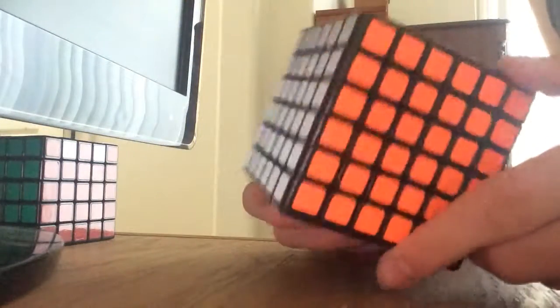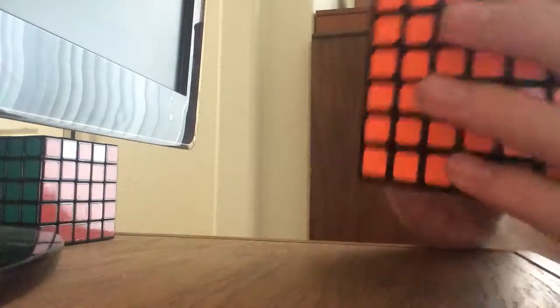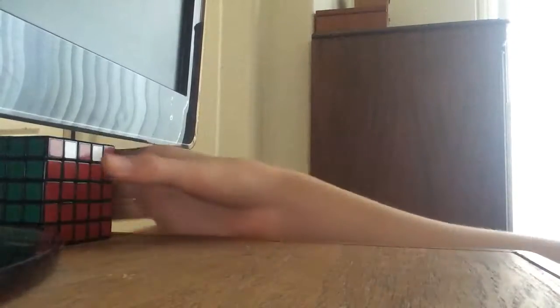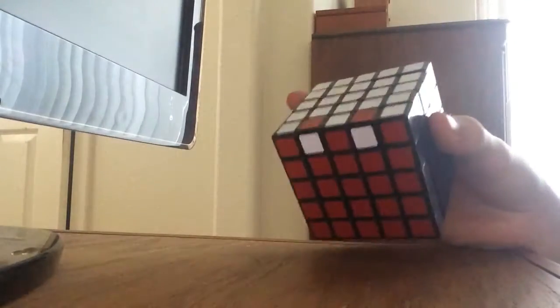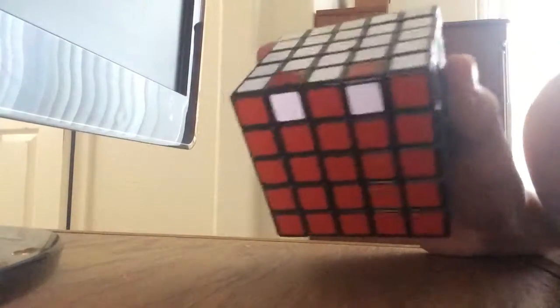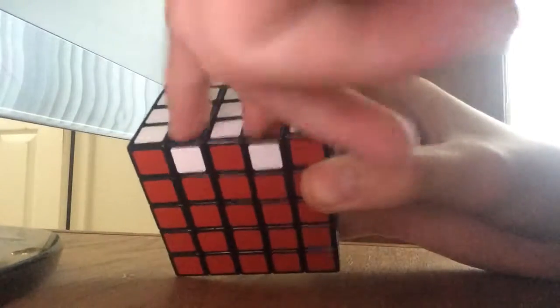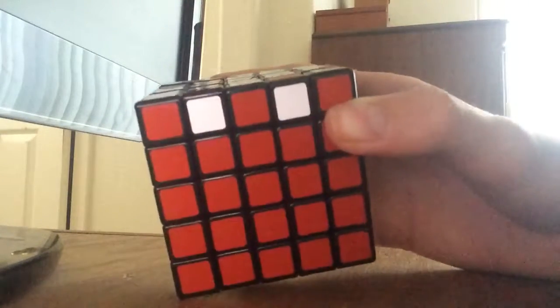And now you have just solved pretty much every single possible edge parity case on the 6x6 and 7x7, which are the bigger cubes. And now we have this parity that occurs, I think, quite often on the 5x5, when the outer two edges are flipped incorrectly.